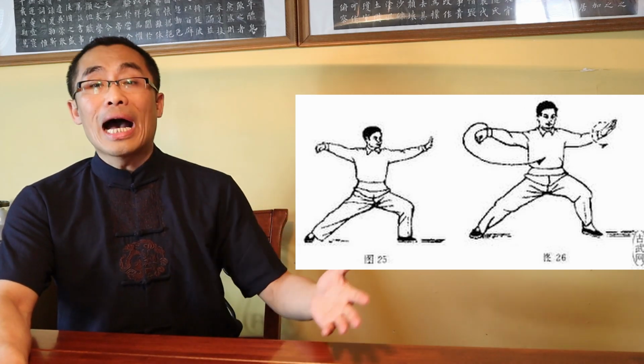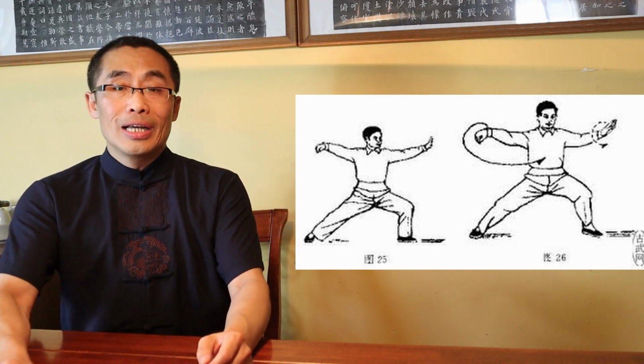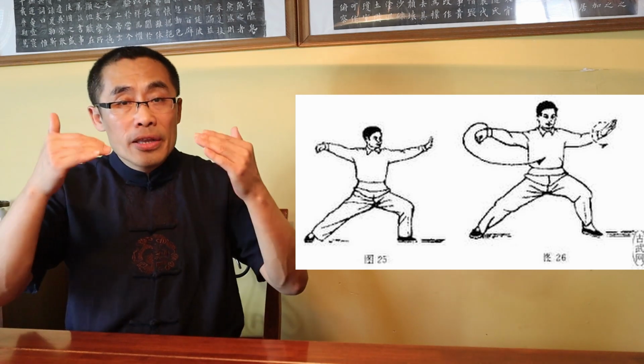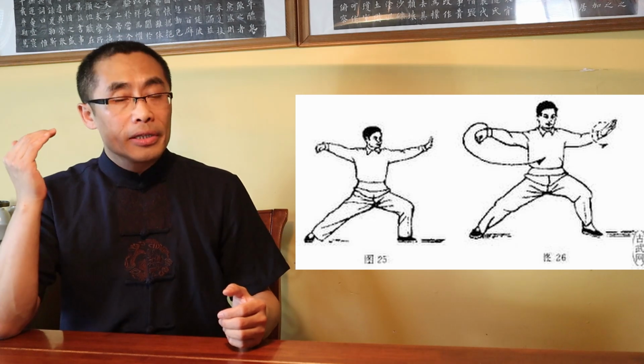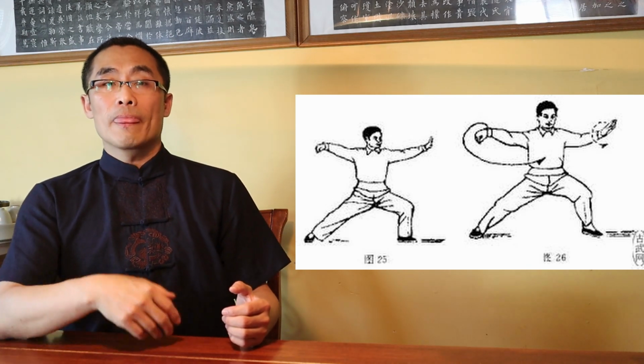So, when demonstrating the silk reeling, many people would think that it is only about the movement of the arms and the body and ignore the silk reeling energy in the legs, which is the major misunderstanding in Tai Chi practice. There is circulating energy in our legs too.